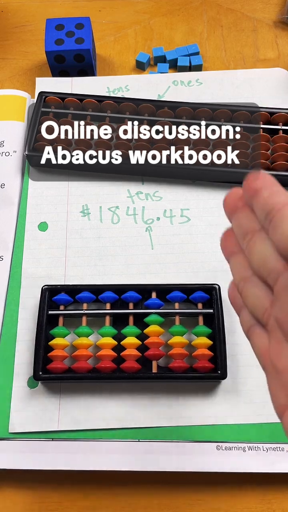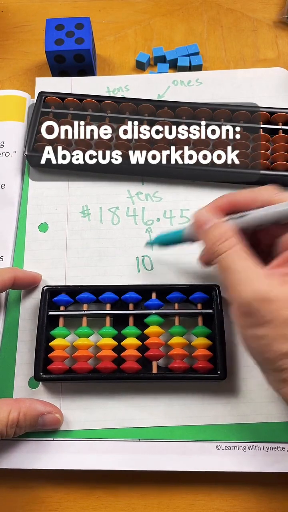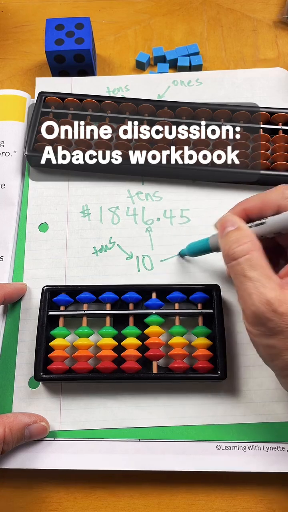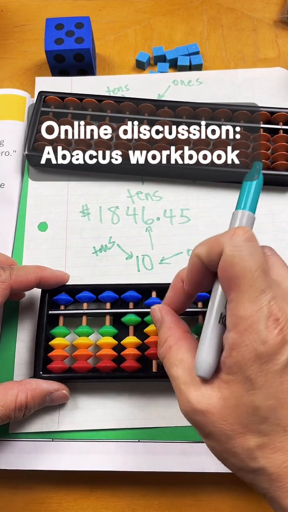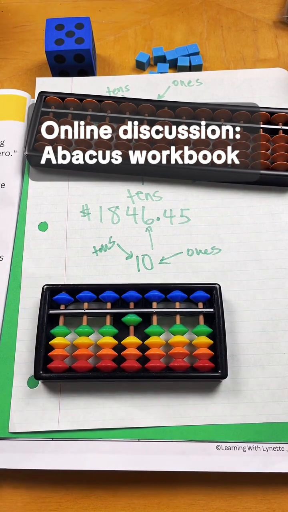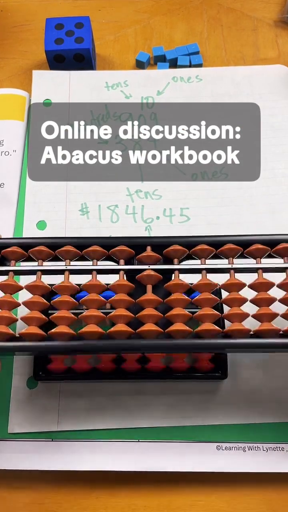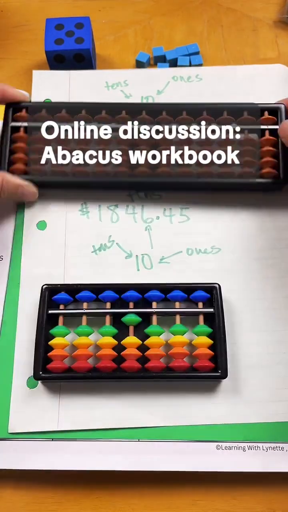But where is 10? Well, if you noticed, when you're writing the number 10, we have our 10s and we have our 1s. Notice we have 1 and 0. So that's 10. Yes, the top bead will always be 5, no matter what. It's called the top bead, not the blue bead, because when I do this, this is not blue, right? So it's always going to be the top bead. The top bead will always be 5.